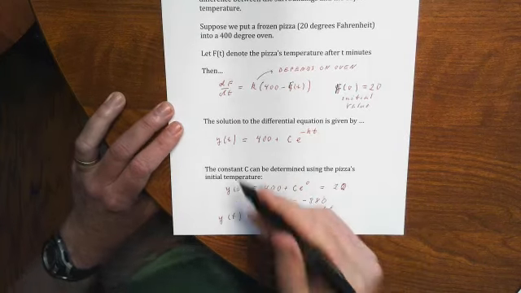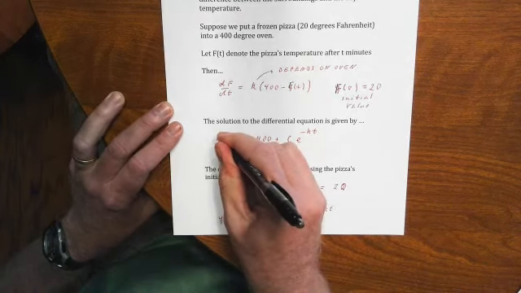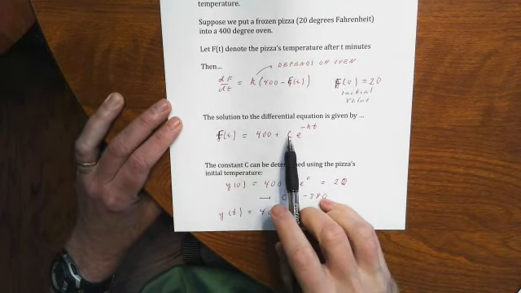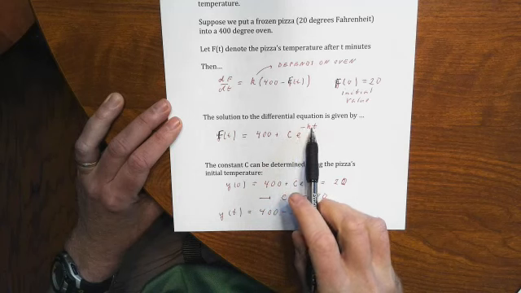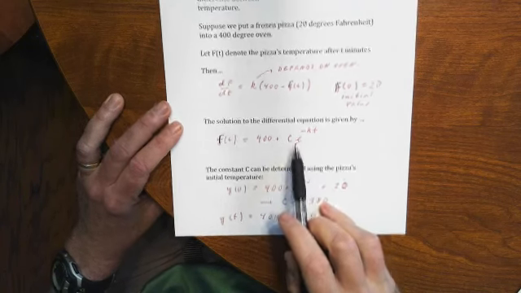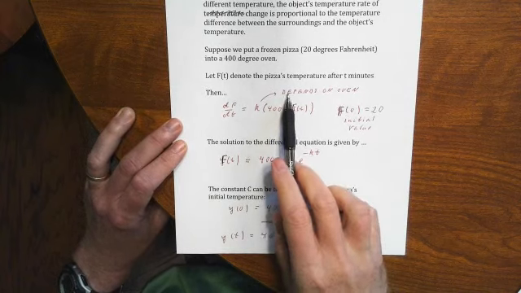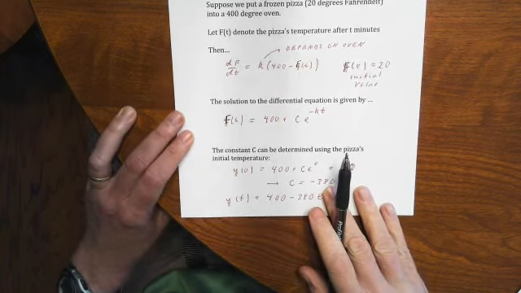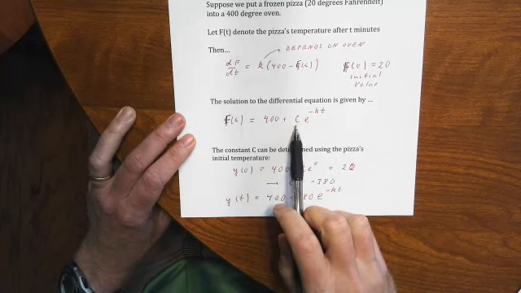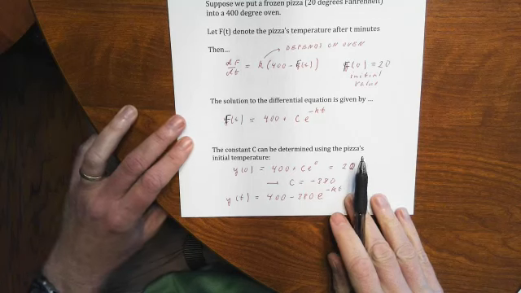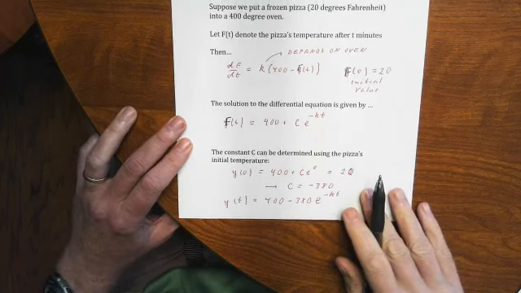Now, we will show later on that the solution to this differential equation is F of t equals 400 plus C e to the minus kt. C is an arbitrary constant. K is a proportionality constant that depends upon our oven. But C is an arbitrary constant, and we can determine the value of C by using this initial temperature.